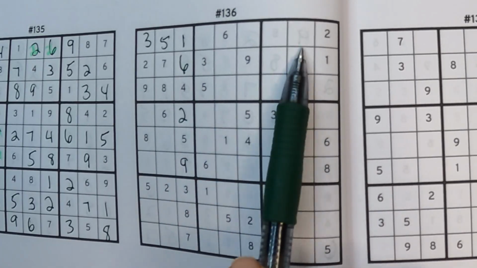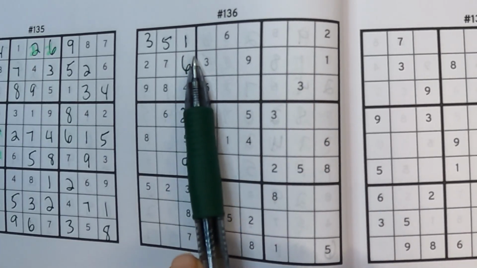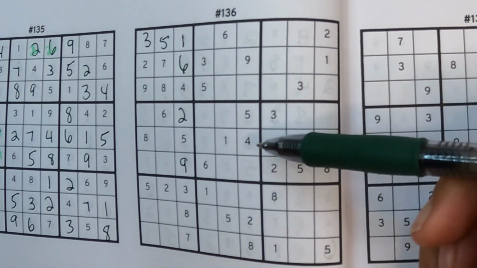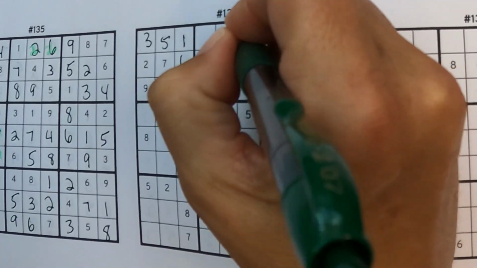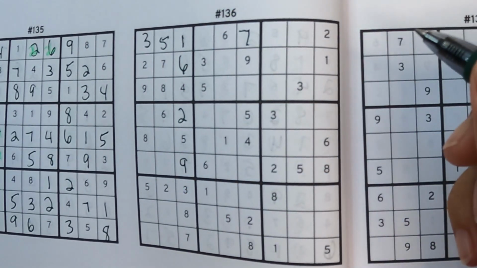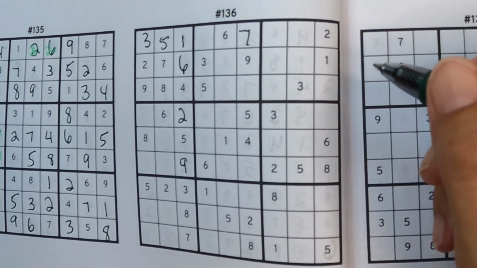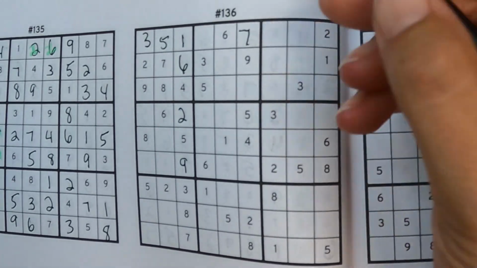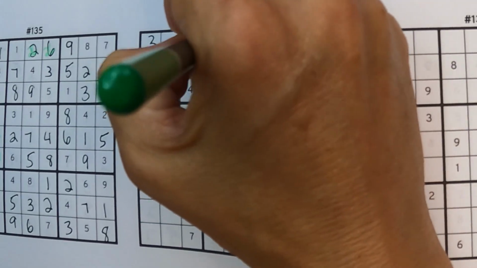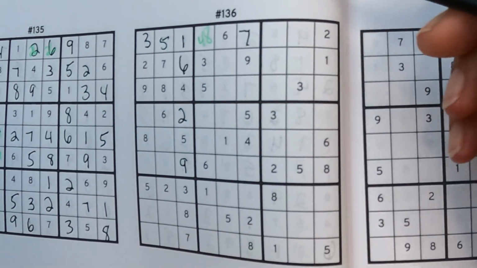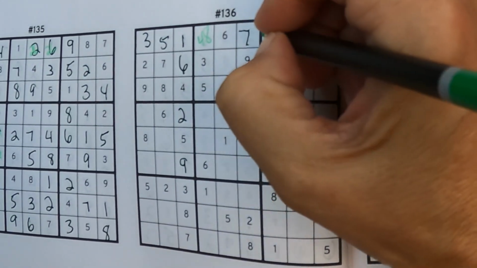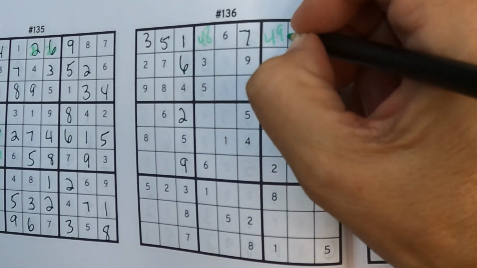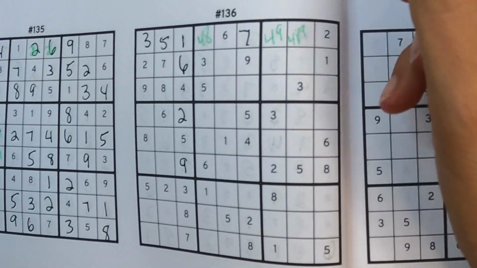If we look at this top row, we're missing 4, 7, 8, and 9. We've got 4, 8, and 9 here, so this is our 7. Nine here, so 4, 8. 8 here, so 4, 9. And no help here, 4, 8, 9.